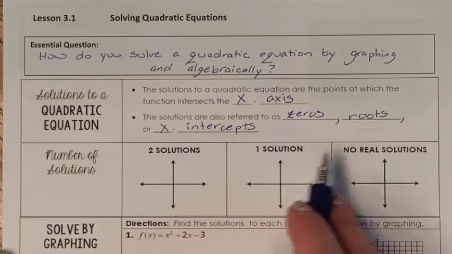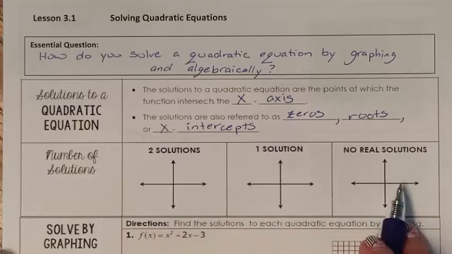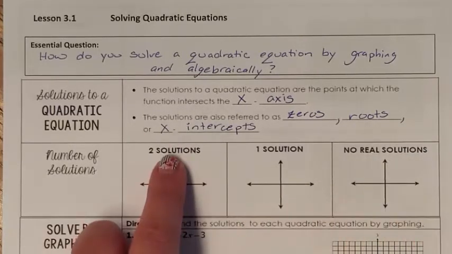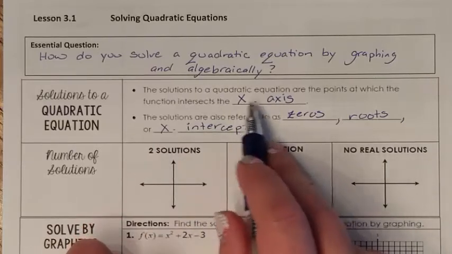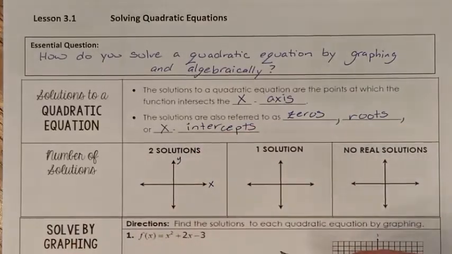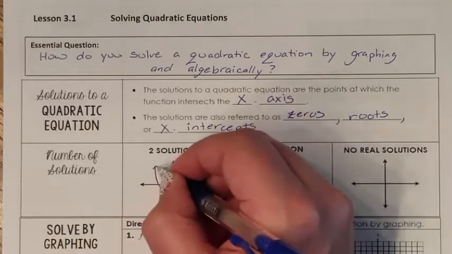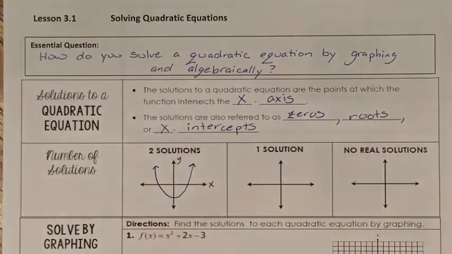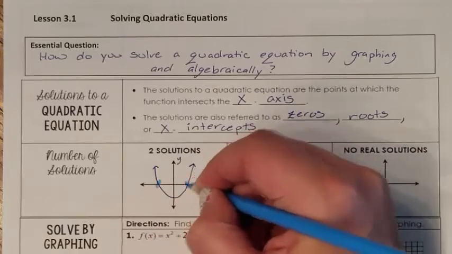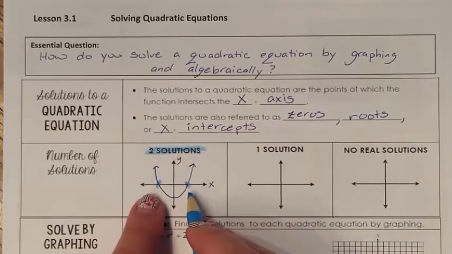And there are three different ways that you could see it crossing the x-axis on a graph, and there are three different categories of solutions. If you have two solutions, then you are crossing the x-axis twice. This is the x-axis, this is the y-axis. An example of crossing the x-axis twice would look like this. So you cross the x-axis once right here and once right here. You have two solutions because you cross the x-axis twice.